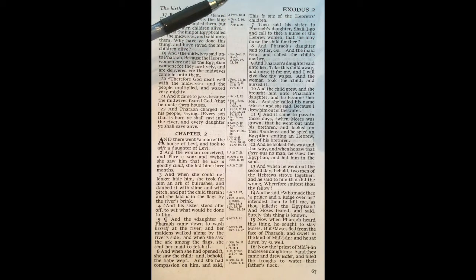Proverbs 16:6 talks about how fearing the Lord helps us turn away from evil. So we're not talking about being afraid of God, but about respecting God and doing what He wants. Here the midwives are a good example of that because they would not kill the baby boys as Pharaoh wanted, but did as God wanted and saved them alive, and He honored them for that.